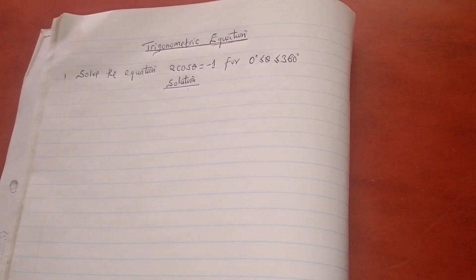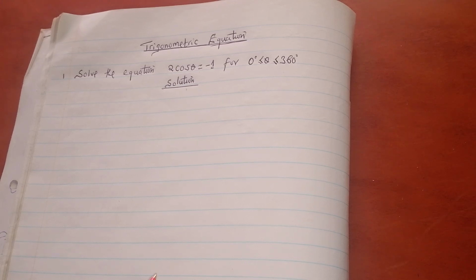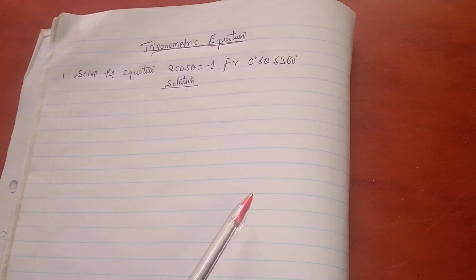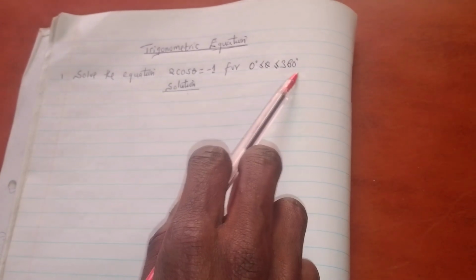Okay, so I welcome you to this lesson where I will provide solution to the given equation. This question is coming from trigonometric equation. The question reads, solve the equation 2 cos theta is equal to -1 for 0 degrees is less than or equal to theta less than or equal to 360 degrees. It simply means that all the solutions that we find should range from 0 degrees to 360 degrees, meaning that they should not exceed 360 degrees.